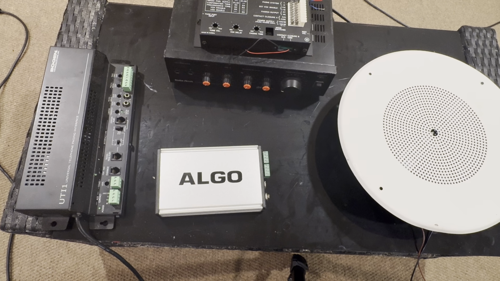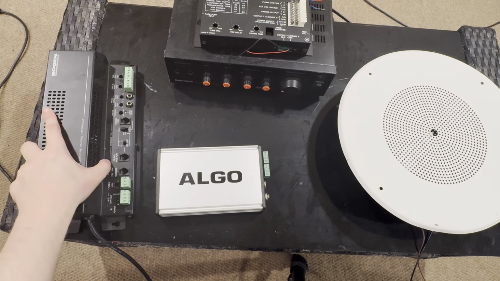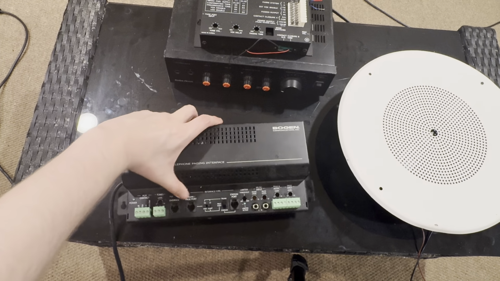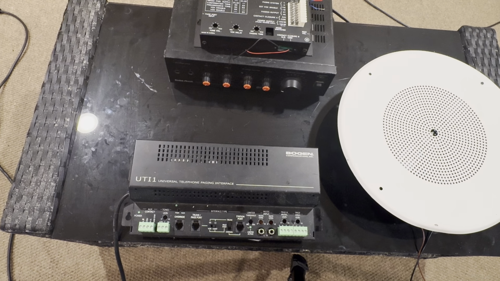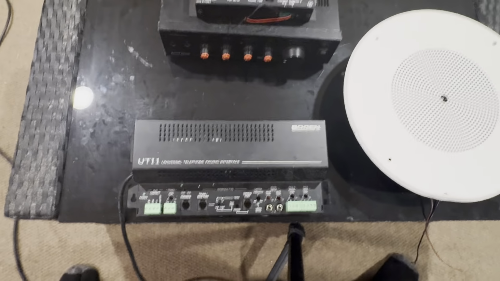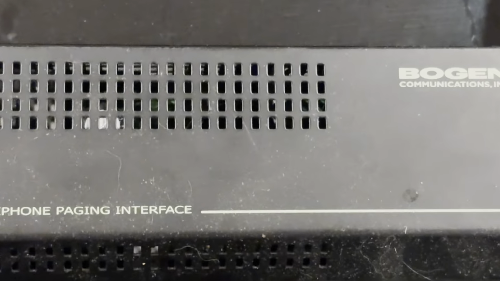Now, you might be wondering how I could hook this up to my phone system, or just a single line telephone. There are a few options on this unit.